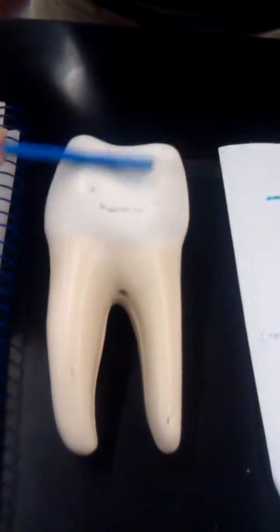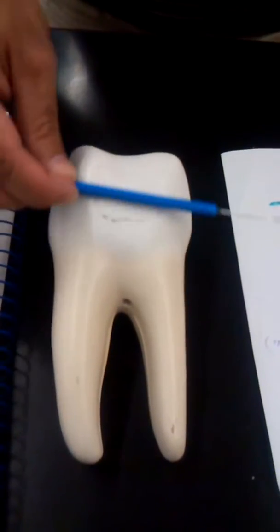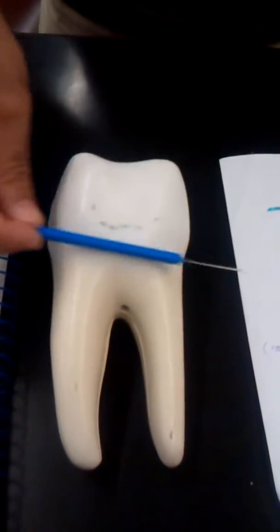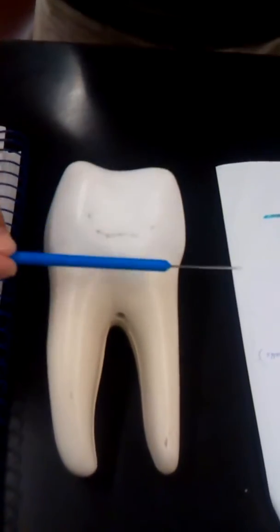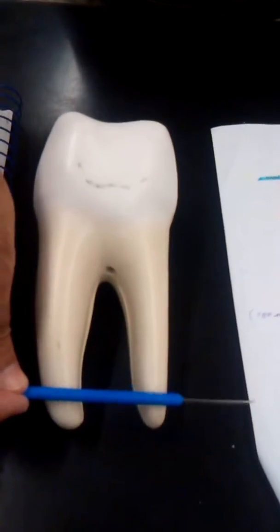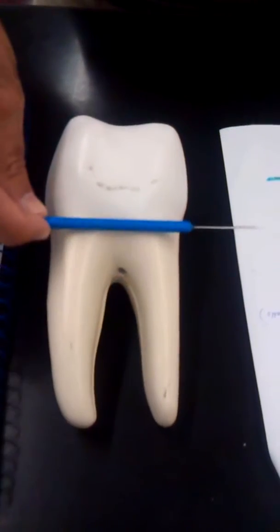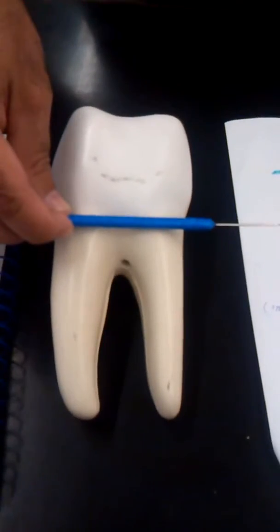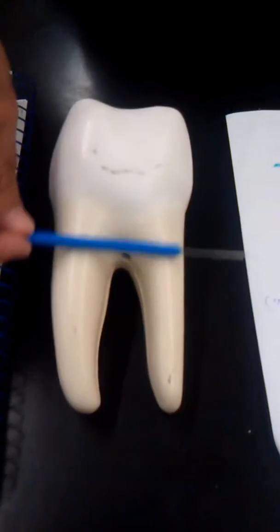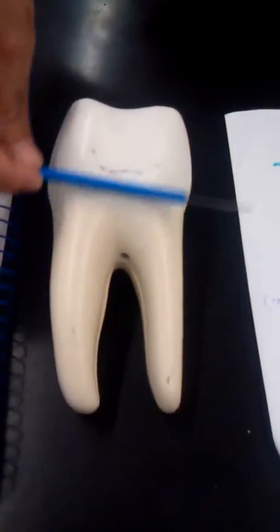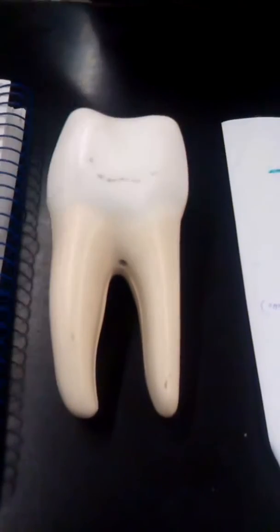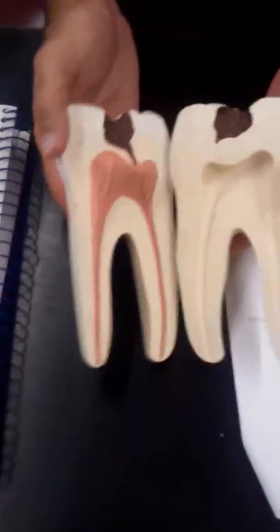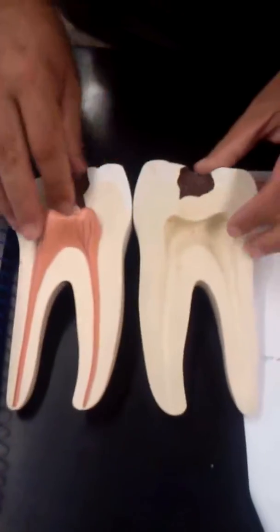When talking about the crown of the tooth, you need to know that the crown is covered by a substance called enamel. And when talking about the root of the tooth, the root is covered by something called cementum. So again, enamel up top, cementum down below, covers the outside of the tooth. We're going to open it up and look inside.